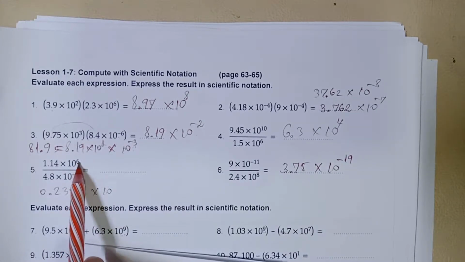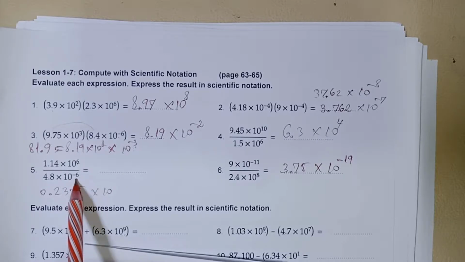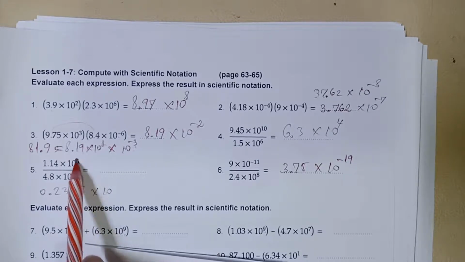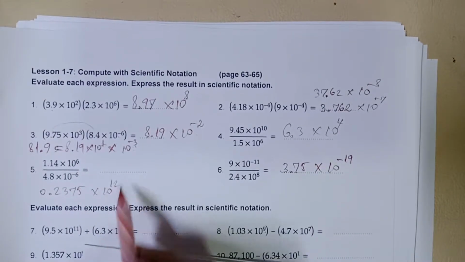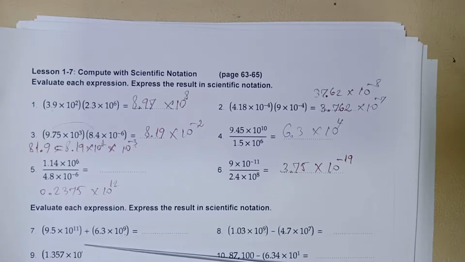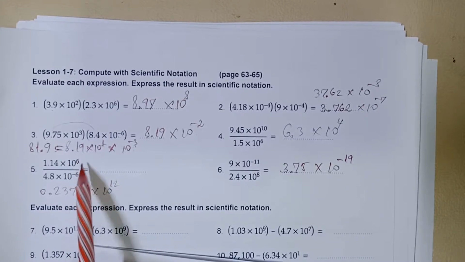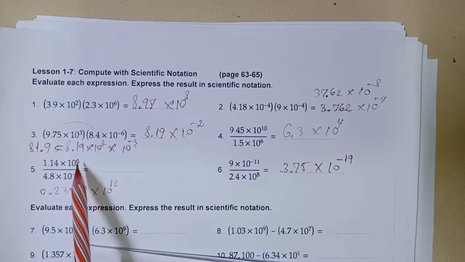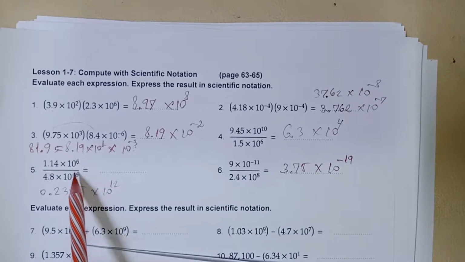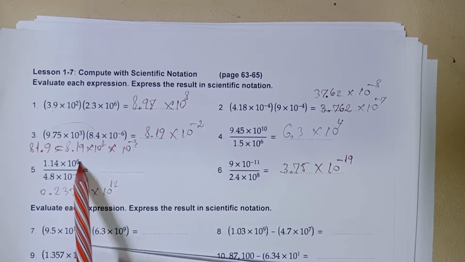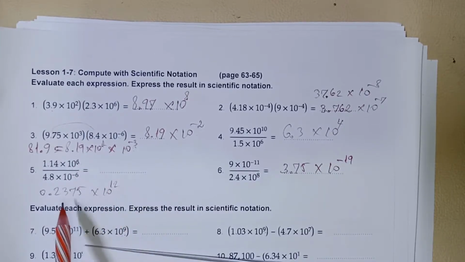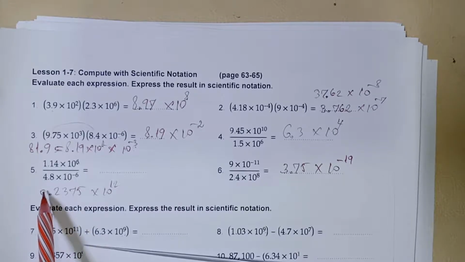This one is 6 minus negative 6, which means 6 plus 6, 12. Let me repeat. This is minus, but 6 minus, and then you minus with the minus 6. So 6 becomes plus 6. So 6 plus 6, 12. This is not complete yet.